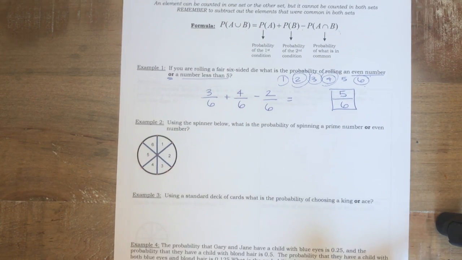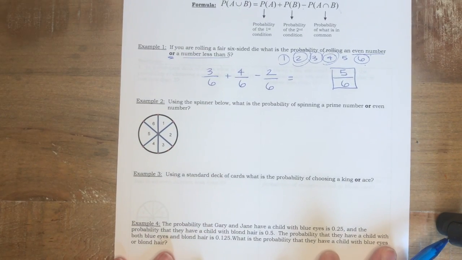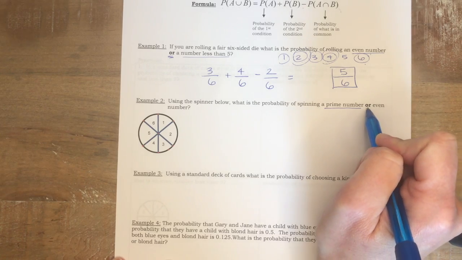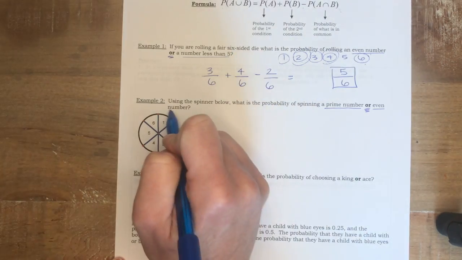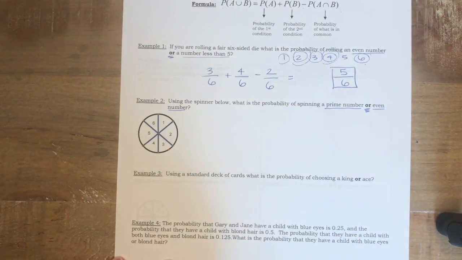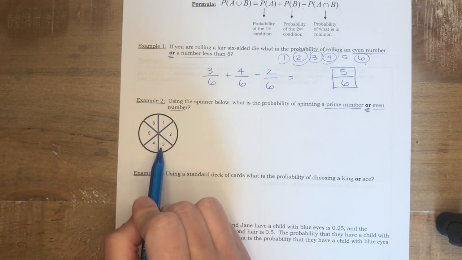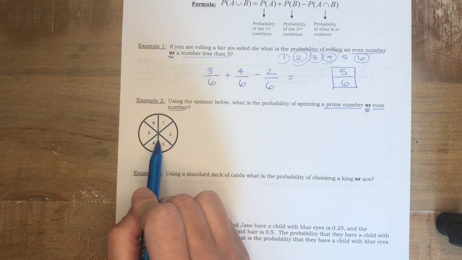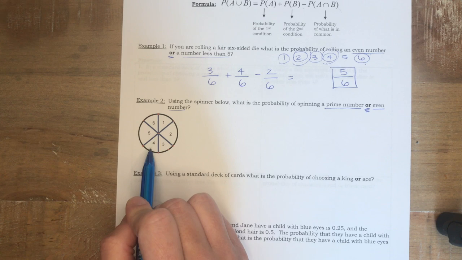All right, so example 2 says, using the spinner, what is the probability of spinning a prime number or an even number? Okay, so here we have to remember what a prime number is. Okay, so looking at our spinner. So we have our spinner here, which I'm going to put a disclaimer here that all of these should be the same size.